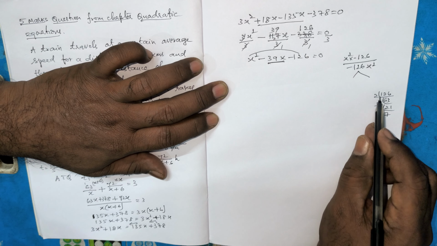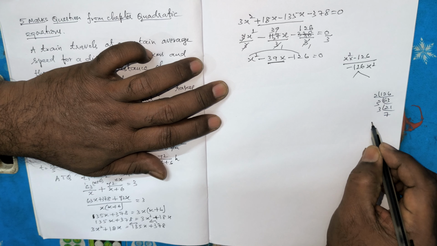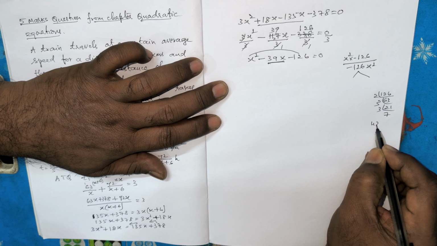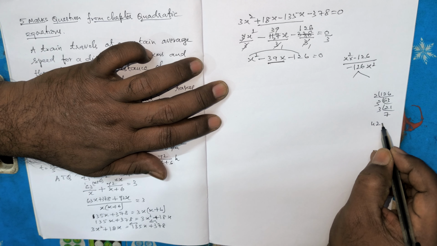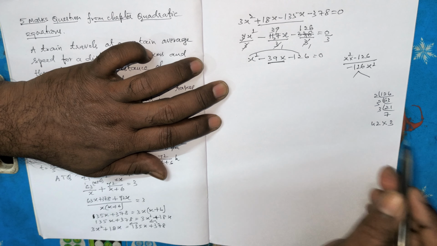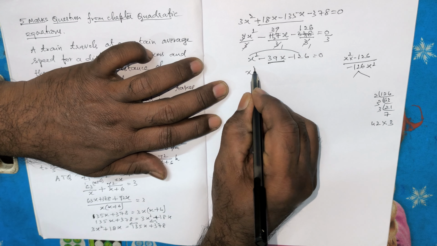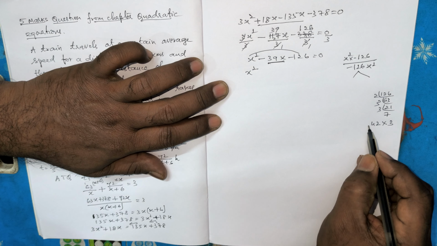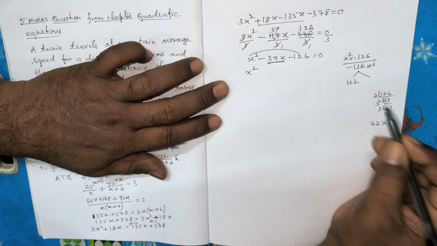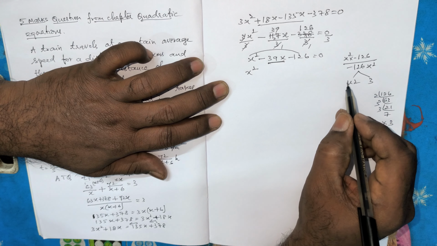See now, 7 twos are 14, 14 threes are 42. So 42 and this into 3. I will take these factors. 42 minus 3 becomes 39 here. So x square, here 42, 3. So now minus 39 I have to get.